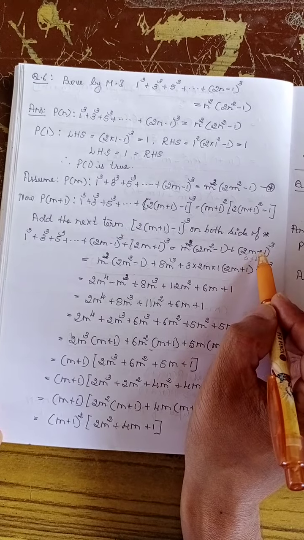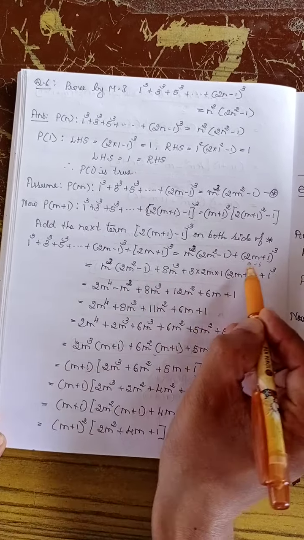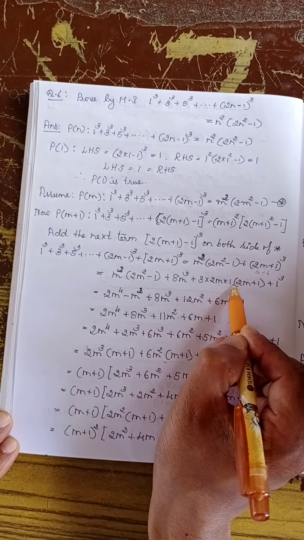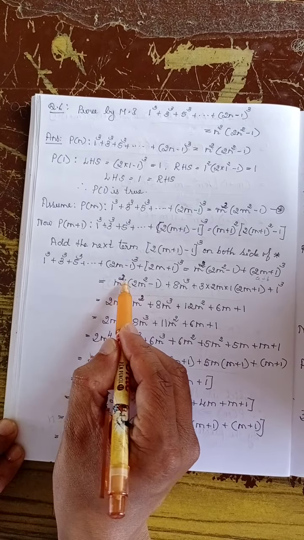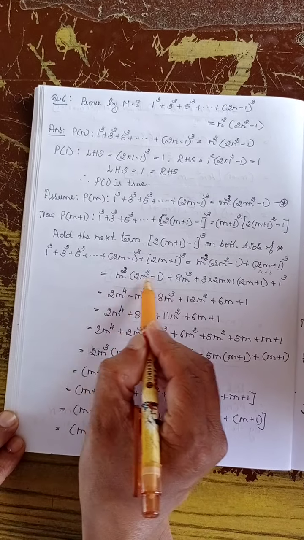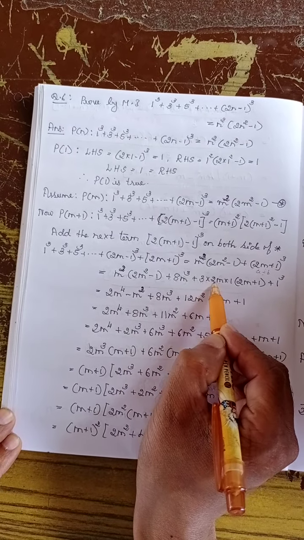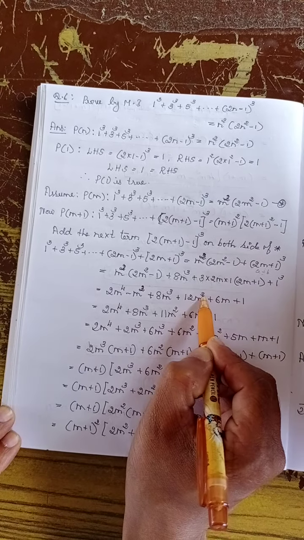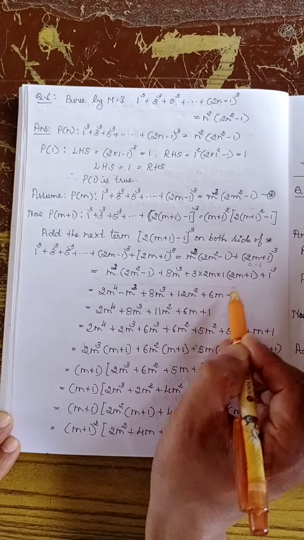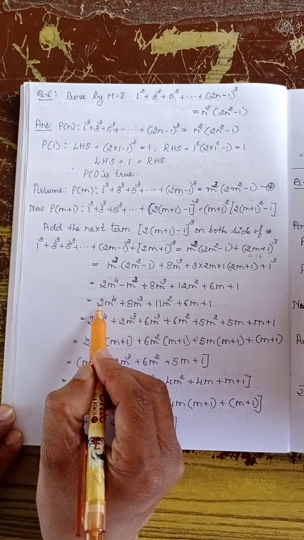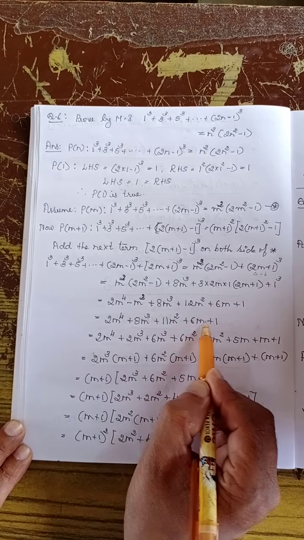By using that formula we expand this, that is a cube, (2m) cube is 8m cube, 3ab is 3 into 2m into 1 into (a plus b) is (2m plus 1), plus b cube is 1 cube, that is m square into 2m square is 2m power 4, m square into minus 1 is minus m square, plus 8m cube plus 3 2s are 6, 6 2s are 12 m square, m into m is m square, again 3 2s are 6, 6m into 1 is 6m and plus 1 cube is 1, that is 2m power 4 plus 8m cube plus 11m square plus 6m plus 1.